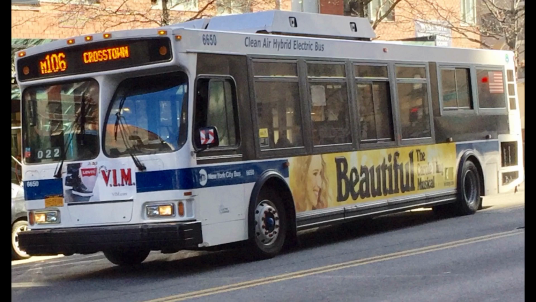Next stop, 5th Avenue and East 104th Street. This stop is 5th Avenue and East 104th Street. Next stop, 5th Avenue and East 102nd Street. This stop is 5th Avenue and East 102nd Street. Next stop, 5th Avenue and East 98th Street. Transfers available to M1 Limited, M2 Limited, M3, M4 Limited, and M96 Crosstown Bus. This stop is 5th Avenue and East 98th Street.